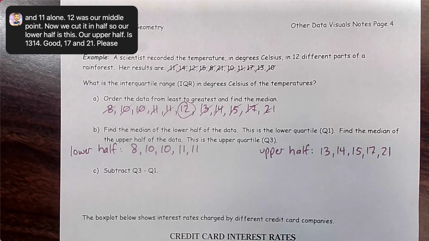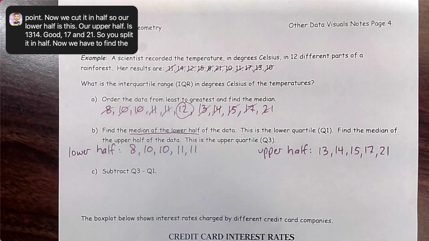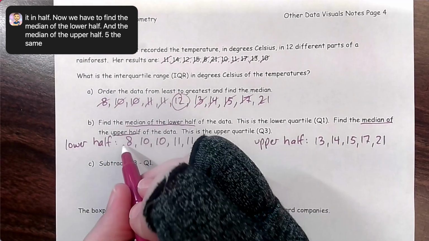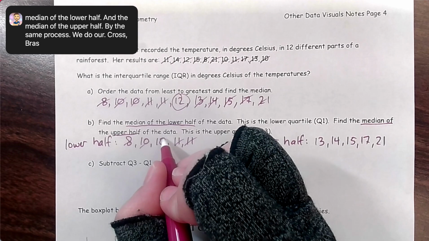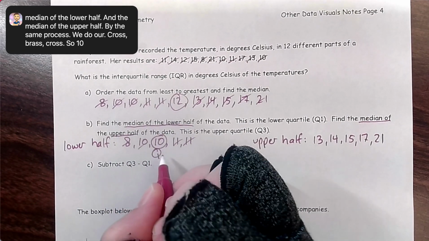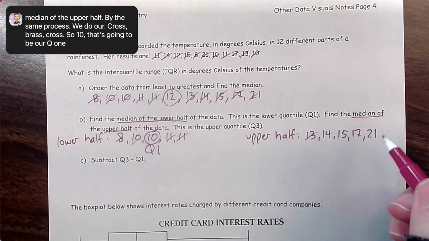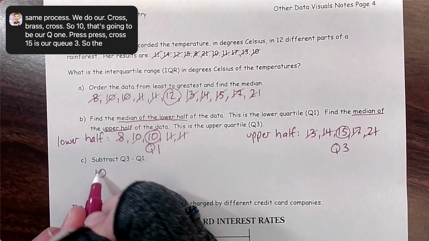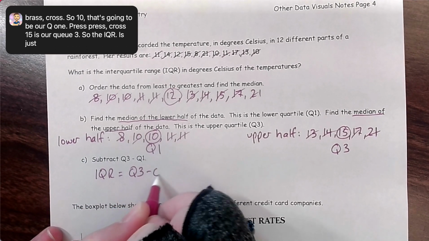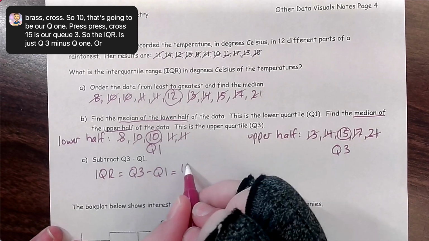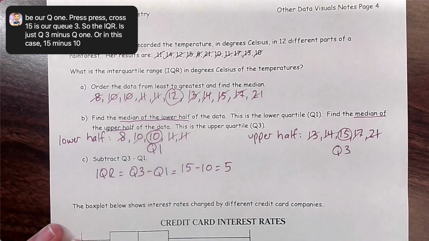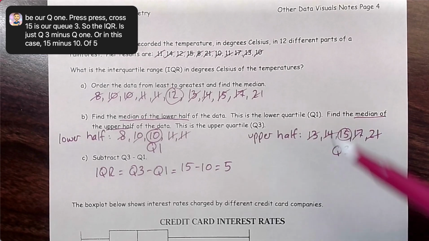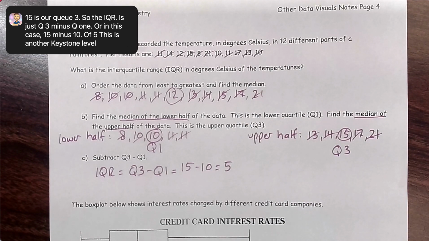So we've split it in half. Now we have to find the median of the lower half and the median of the upper half by the same process. We do our cross, cross, cross. So 10, that's going to be our Q1. Cross, cross, cross, cross. 15 is our Q3. So the IQR is just Q3 minus Q1, or in this case 15 minus 10, for an IQR of 5. This is another Keystone level problem, so congratulations.